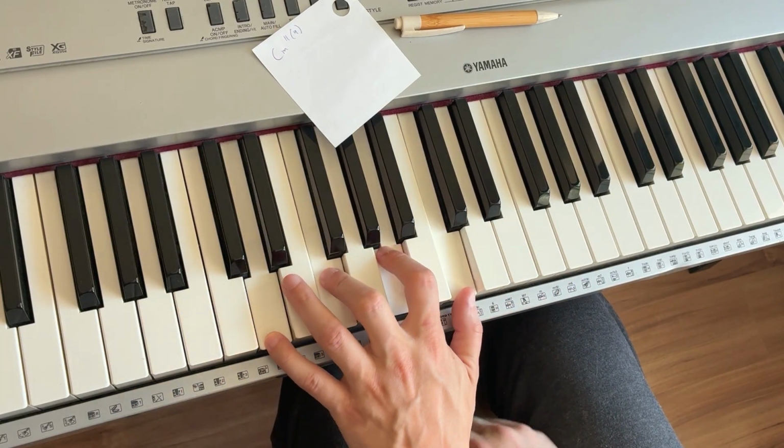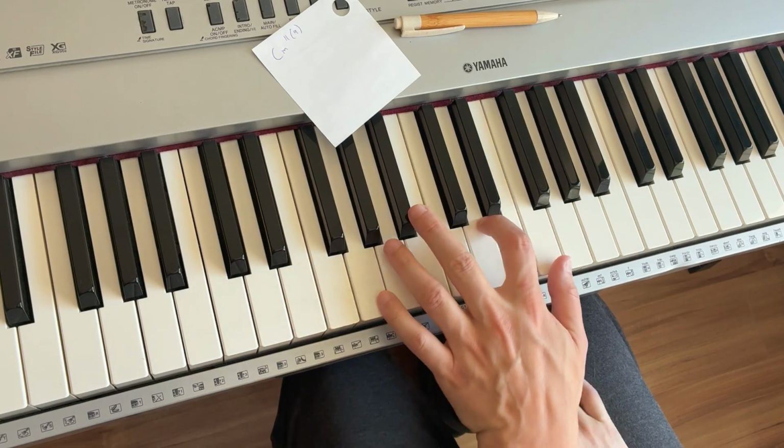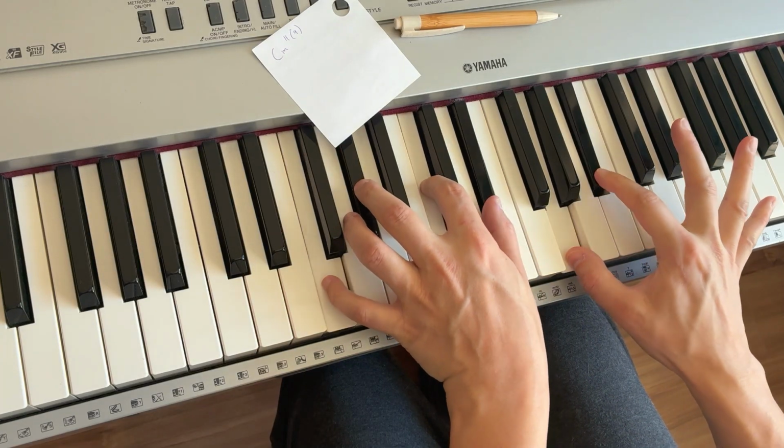D minor 7, here's the 9, here's the 11. Very nice thing to do. G minor 9 with the 11. It's a very nice sound. F minor 9 with the 11.